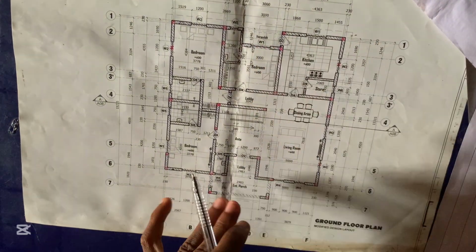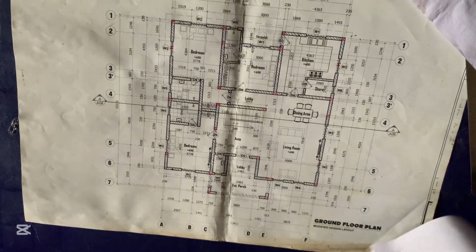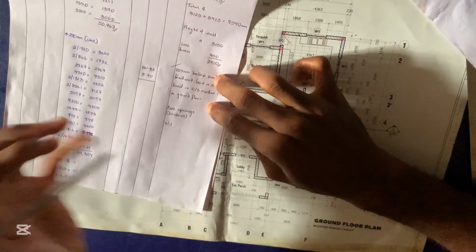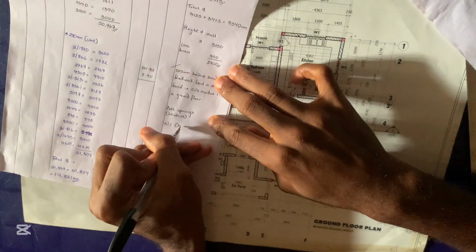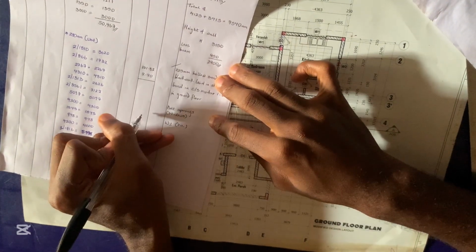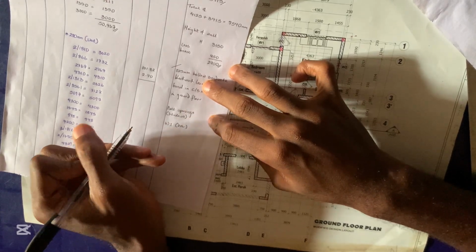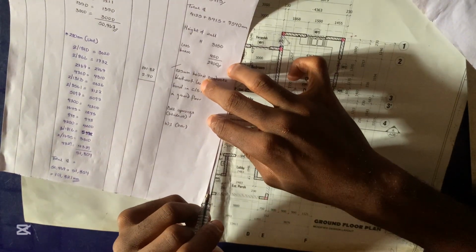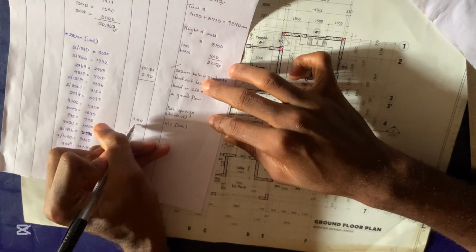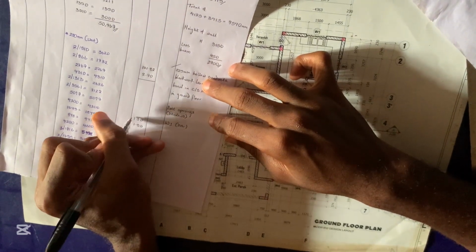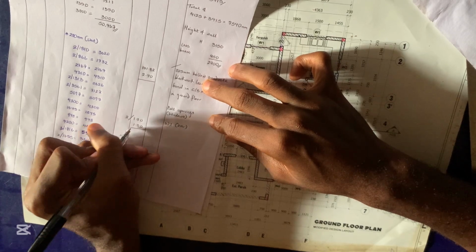No. So we have only 2 numbers of window 1 in our 230 mm blockwork. Now we describe it. The dimension is 1500 by 1500. So 1.50 by 1.50 multiplied by 2 number, and then we close.